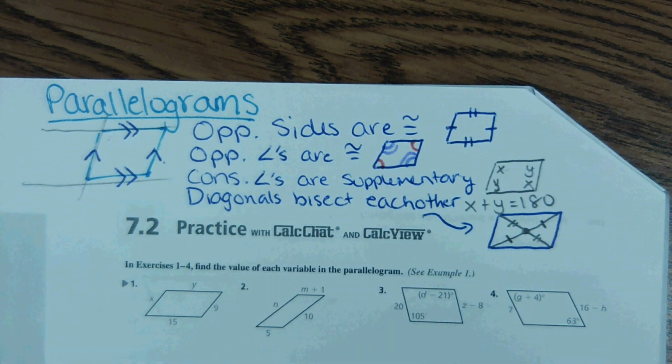So these are all actually theorems. I just really simplified them so that way they're easy to comprehend and use on the problems.